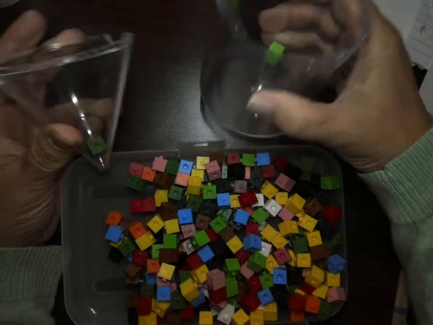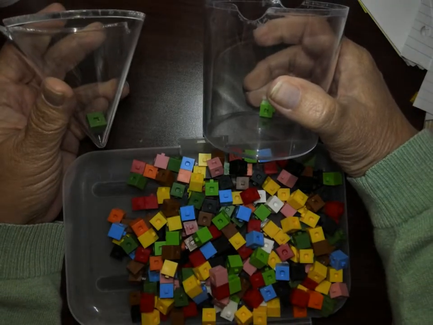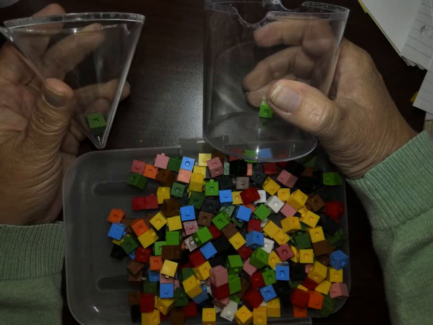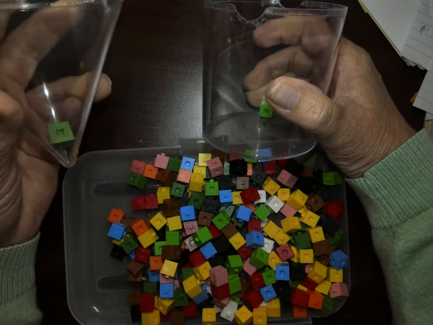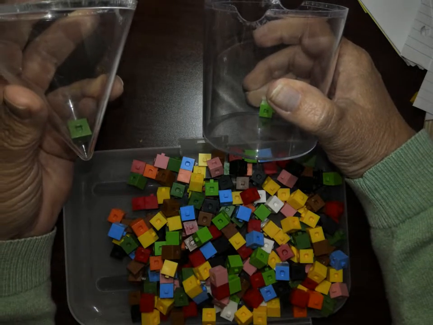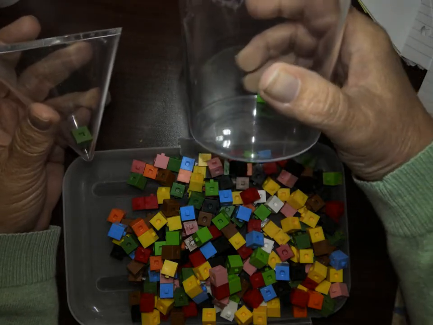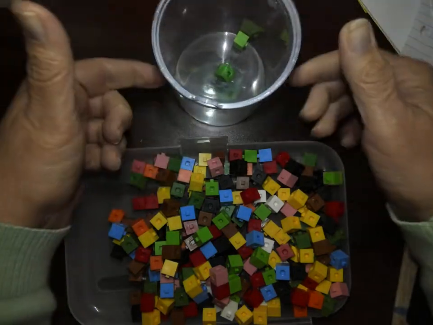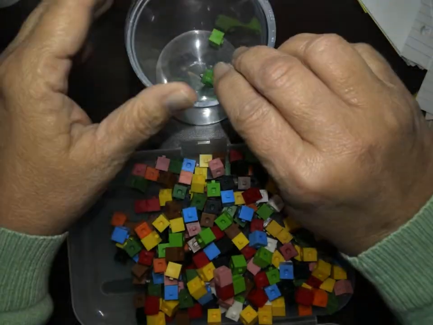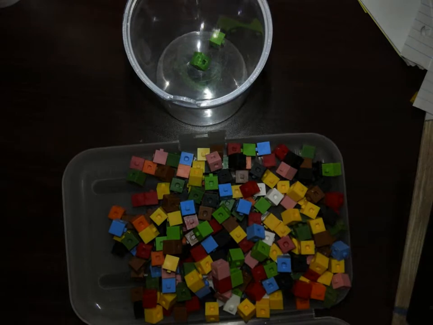How many of you think they're going to have the same volume? Raise your hand. How many think the cone is going to have more volume? How many think the cylinder is going to have more volume? You are absolutely correct, right? It kind of makes sense. Like, look, you can even put the cone in there. The cylinder definitely has more volume.